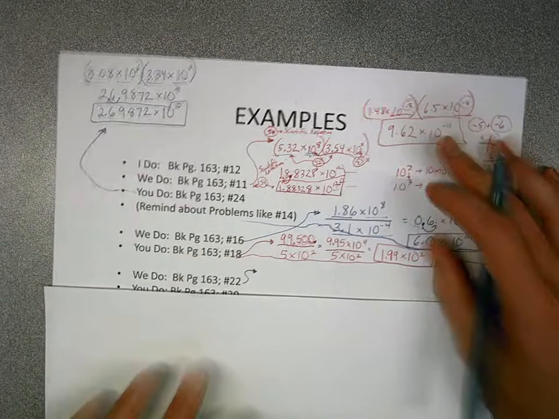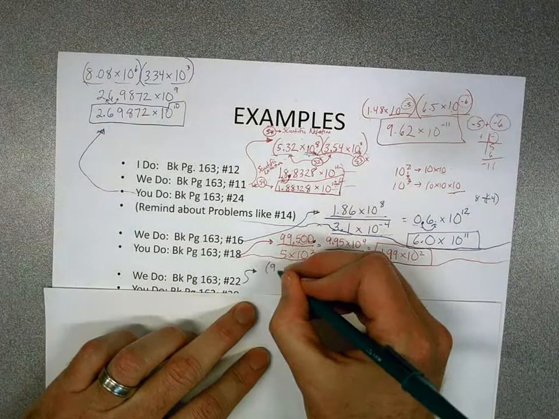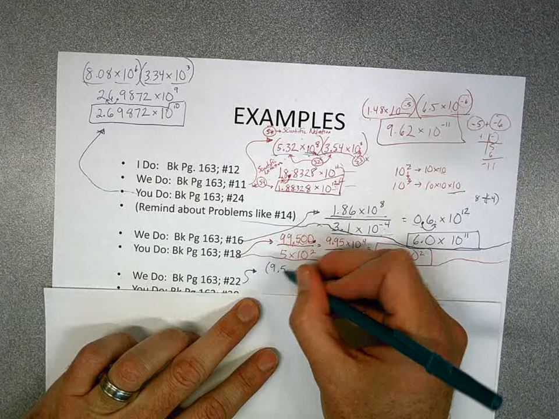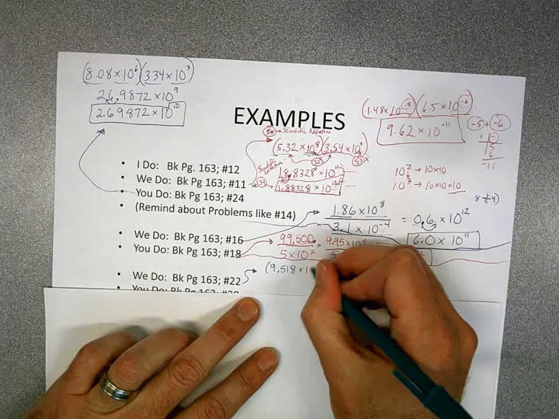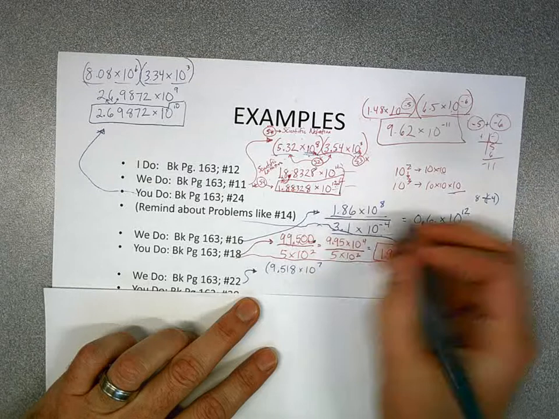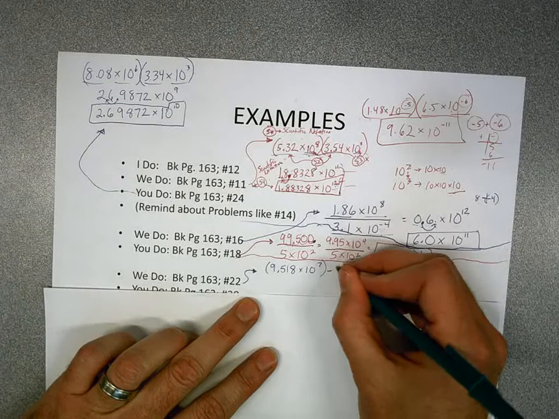Number 22 is 9.518 times 10 to the 7th power minus 22,000.